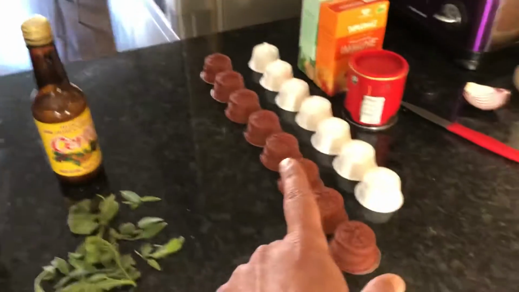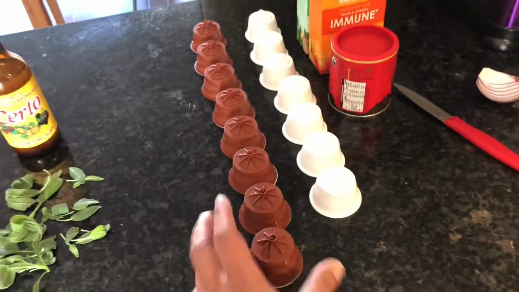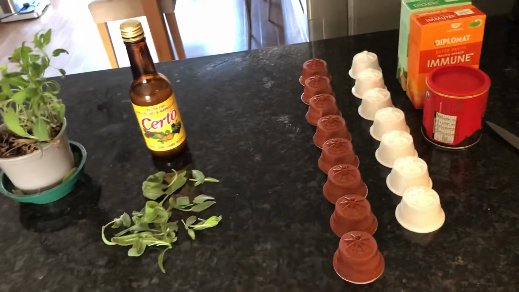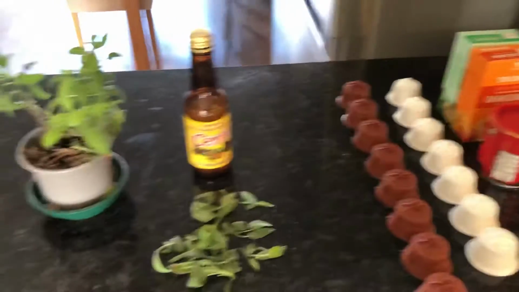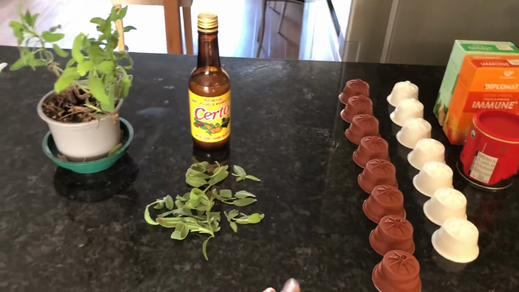Enjoy, and don't ask me what I'm doing with this. This is the new thing I'm trying, cappuccino. Cocoa powder, cacao powder is very good for immune health as well, but not the sugary bit, the bitter bit.